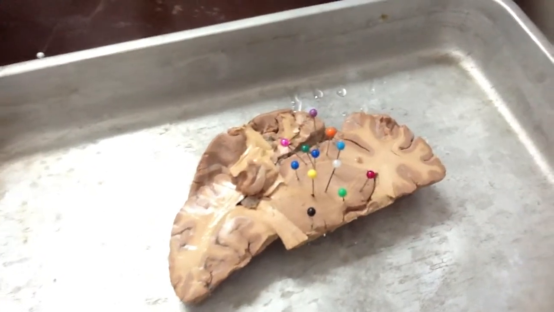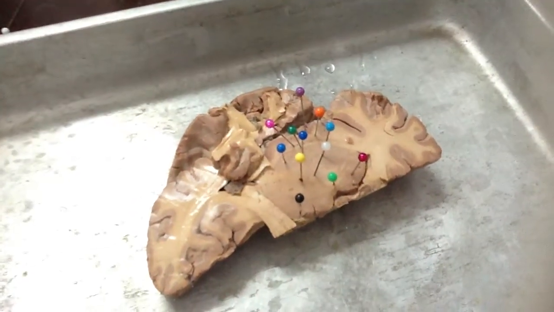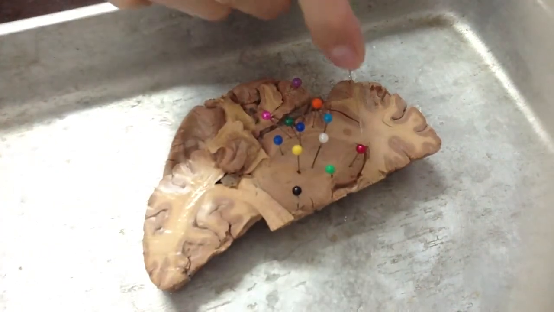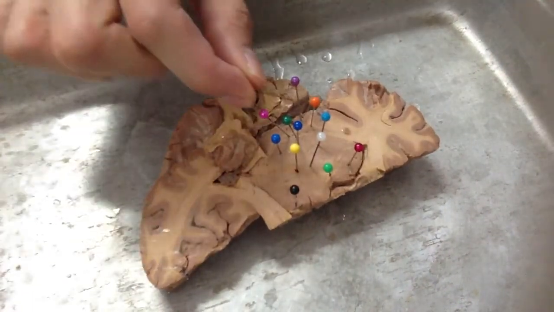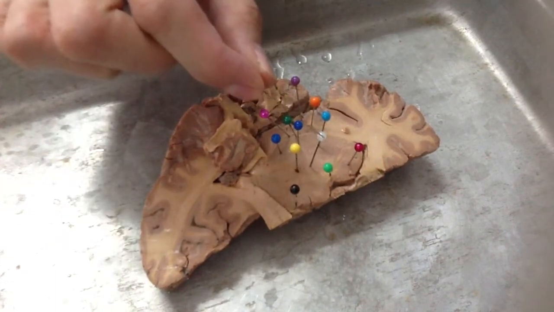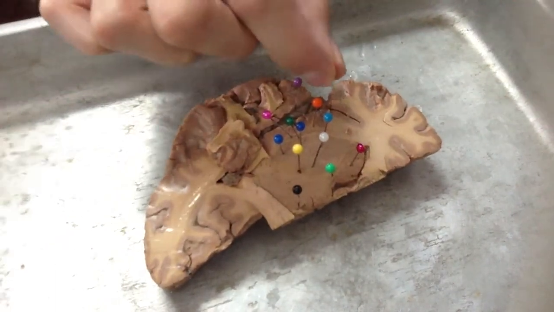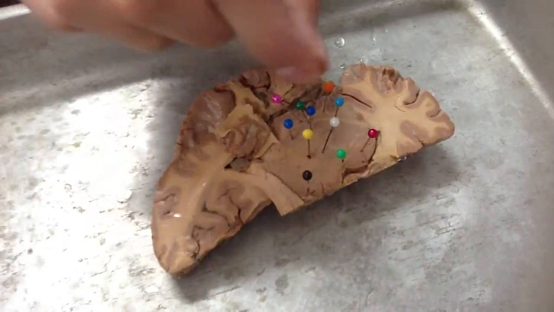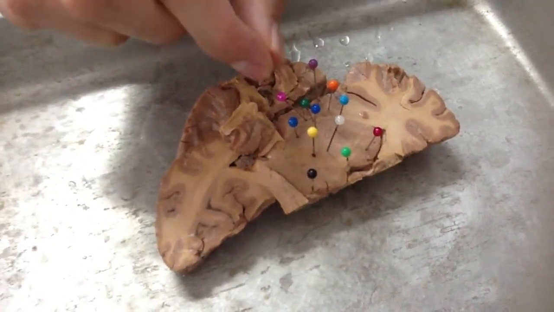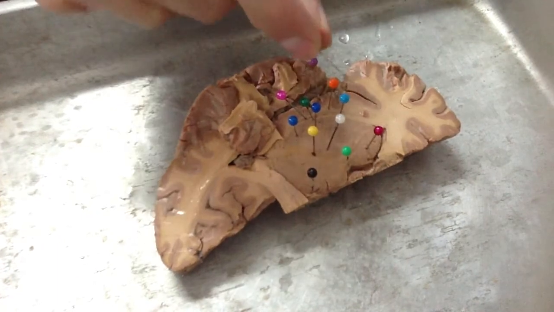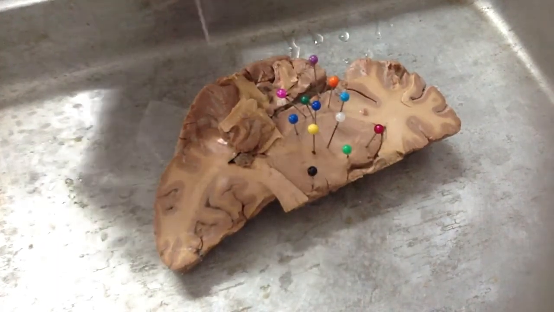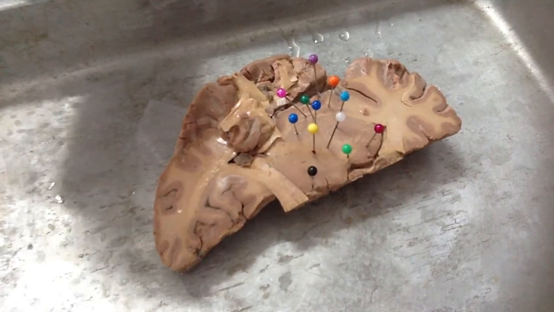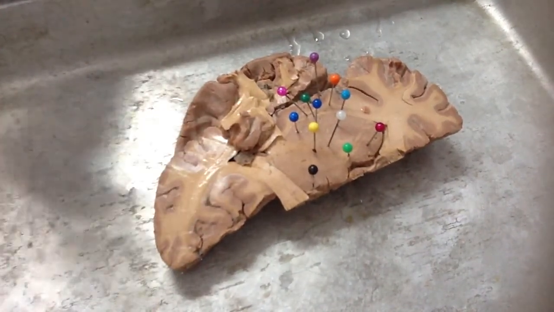What about their group names? If we're taking a look at all three, putamen, the globus pallidus, and the caudate, all three is collectively known as the corpus striatum, which literally means striped body.